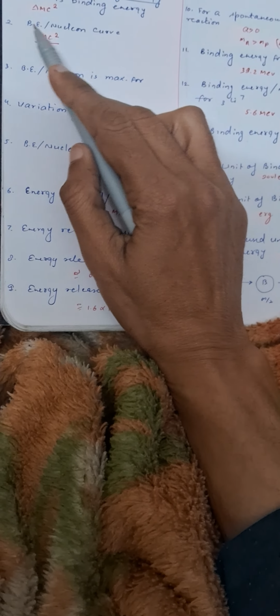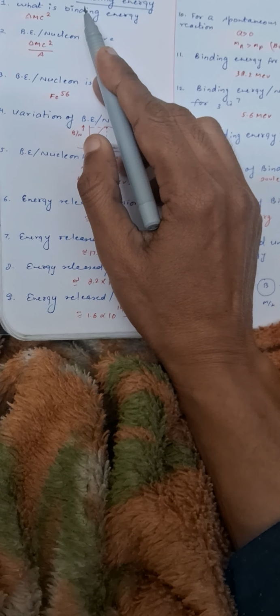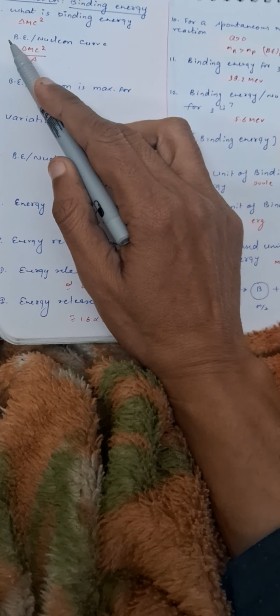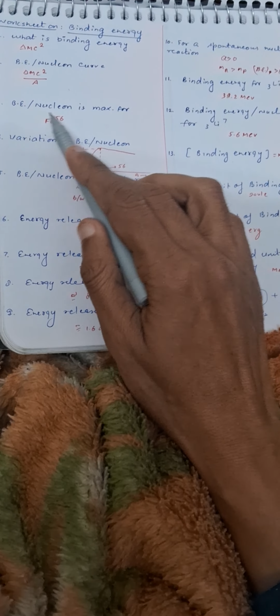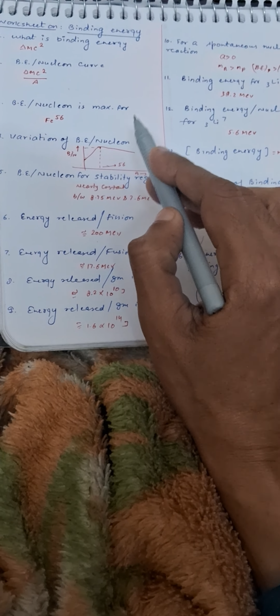So, here is the worksheet. What is binding energy? Binding energy is delta m into c square, where delta m is the mass defect corresponding to a particular nuclei. Next is binding energy per nucleon. The binding energy per nucleon is delta m c square by A, and here the curve is being asked, so the curve is like this as shown over here. Next, binding energy per nucleon is maximum for iron 56.